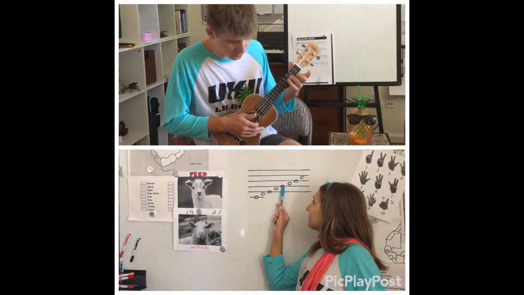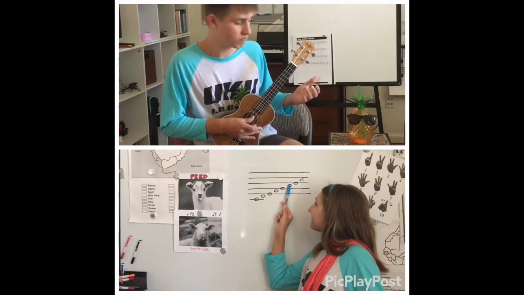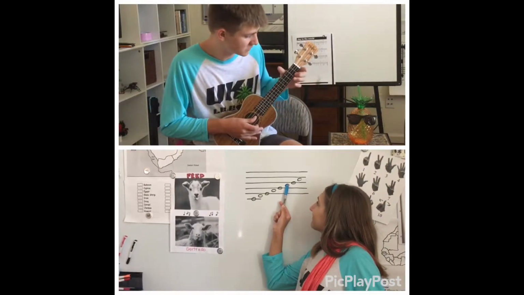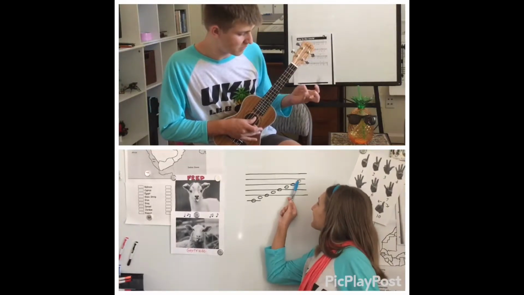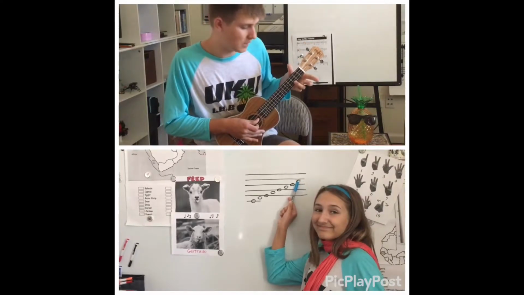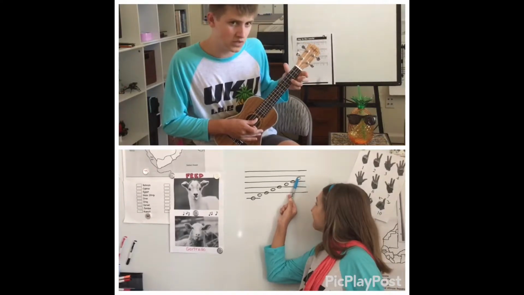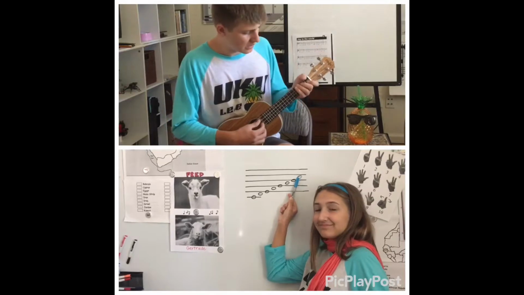And then the next string is our next note, which is A. And then our second finger is going to go in the second fret to make a B. And then our final C will be played with our middle finger right here on the third fret of our last string. And then you can play that slowly, and it'll go.